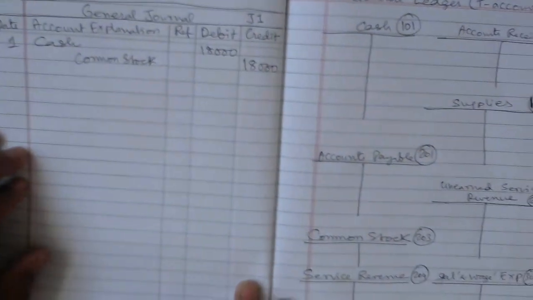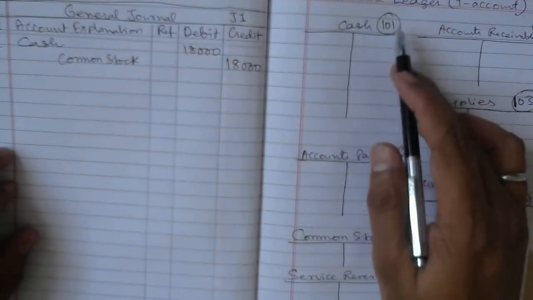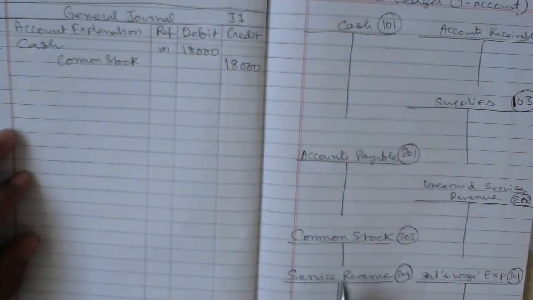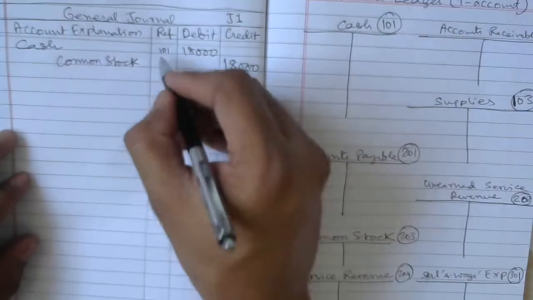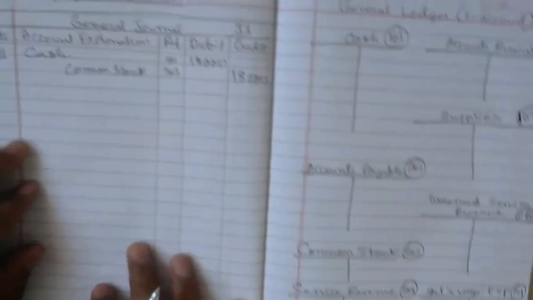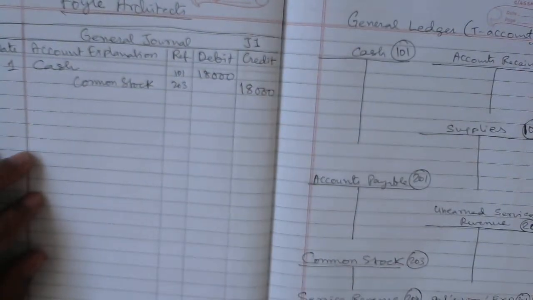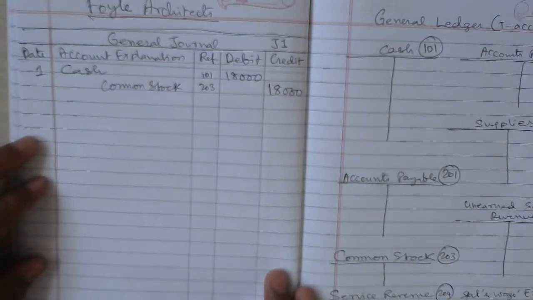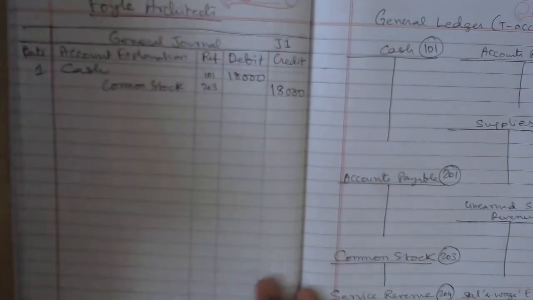As a good practice, cash we gave code number 101, so I will write here reference 101, and for common stock 203, I'll write here 203, so that we can match these two later. Okay, so this is about the first transaction.